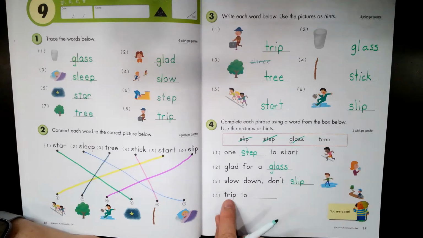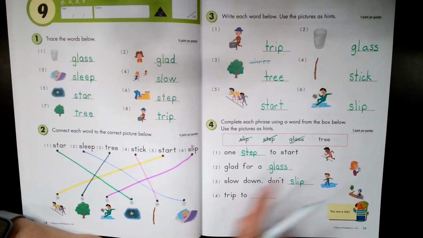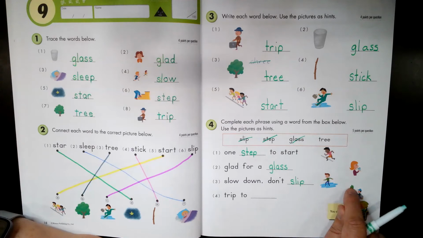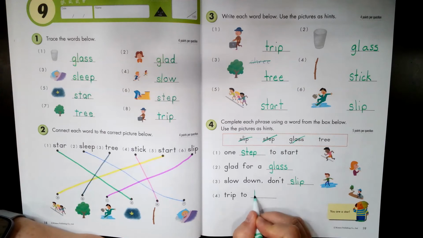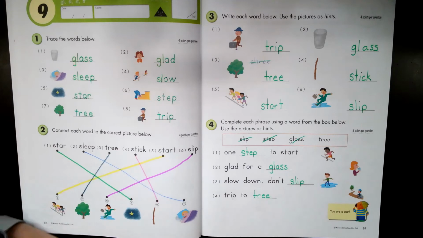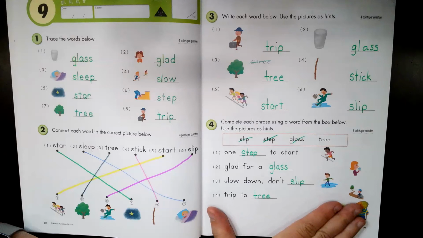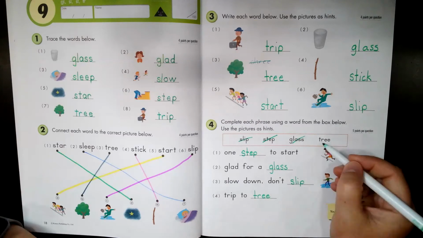Last one. Trip to... Well, there's only one word left. Trip to tree. Look, he's taking a trip all the way to the tree. What do you think he's going to do at the tree? Do you think he's going to build a tree house? Do you think he's going to fall asleep like Rip Van Winkle? I don't know. It's a mystery. Okay, we got tree, so we can cross that off.